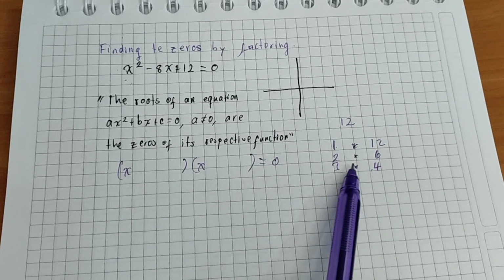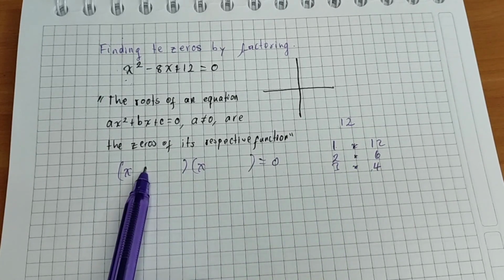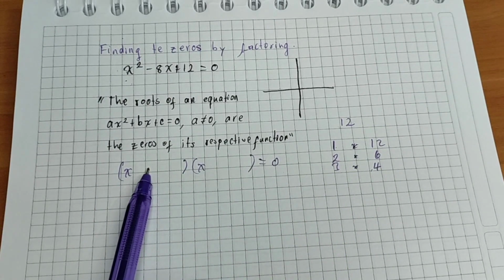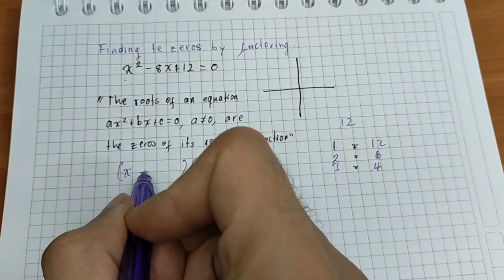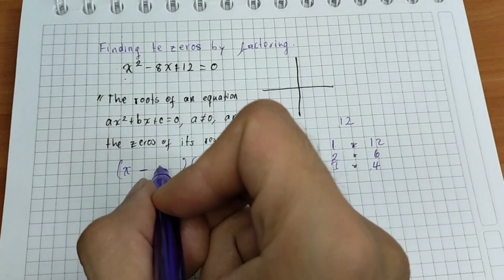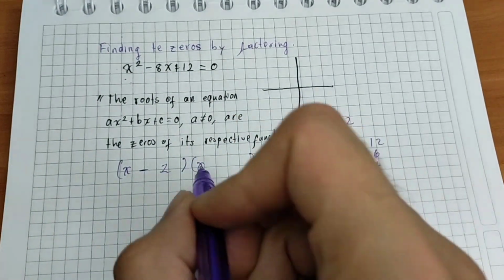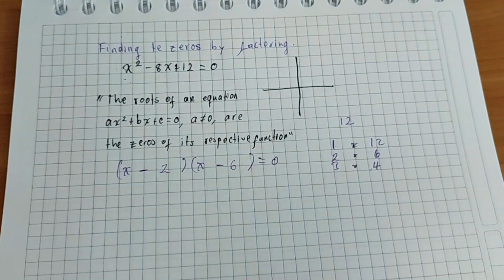So this means that these are the two numbers that I'm looking for, and I'm going to write them here, in the position for the second element in each binomial. I am going to write minus 2 and minus 6.